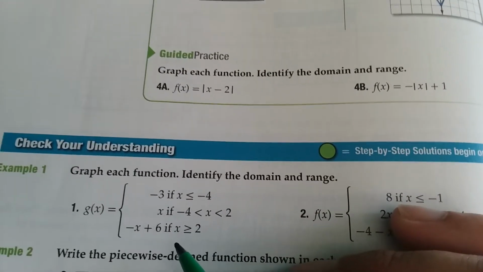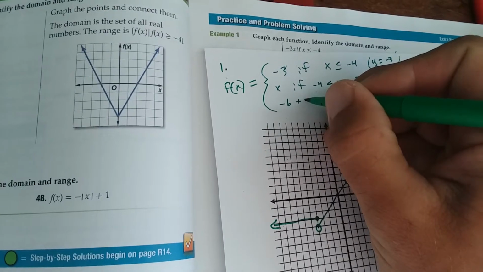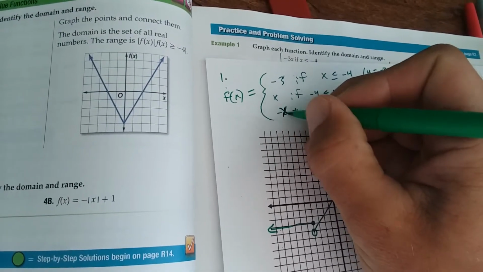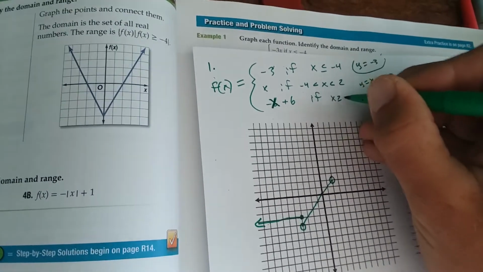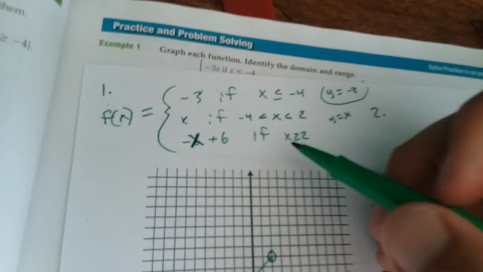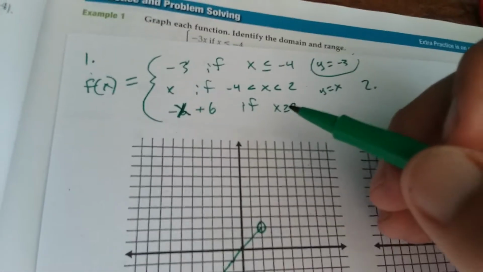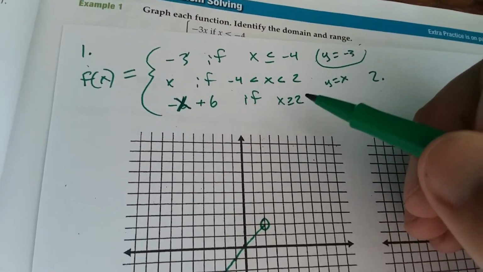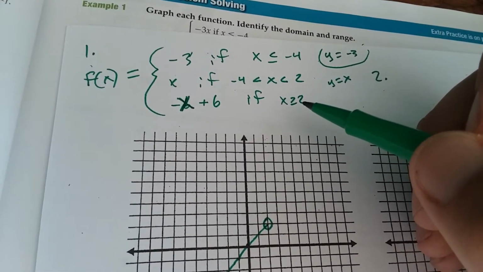And then your third piece, -x plus 6 if x is greater than or equal to 2. Your endpoint, okay, there's a couple ways to find your endpoint. I'm just going to explain this way because it might help some of you more. If x is greater than or equal to 2, we're comparing it, our endpoint's going to be when x is 2.